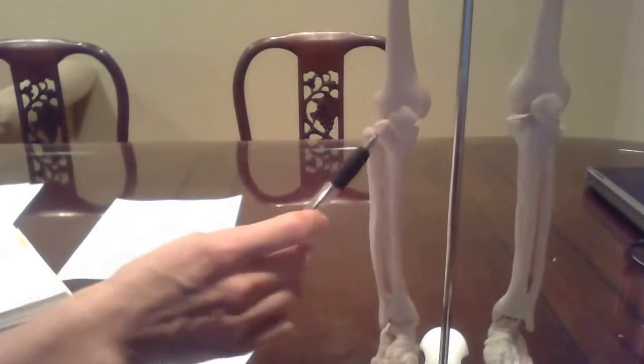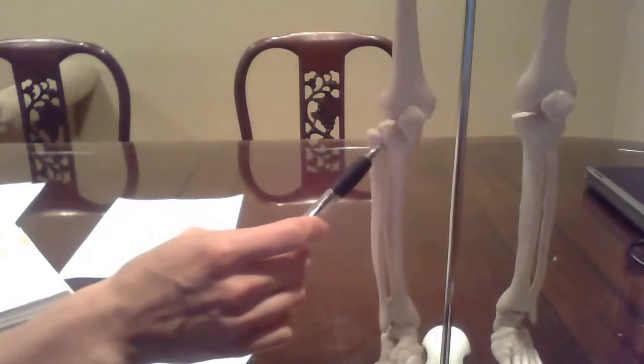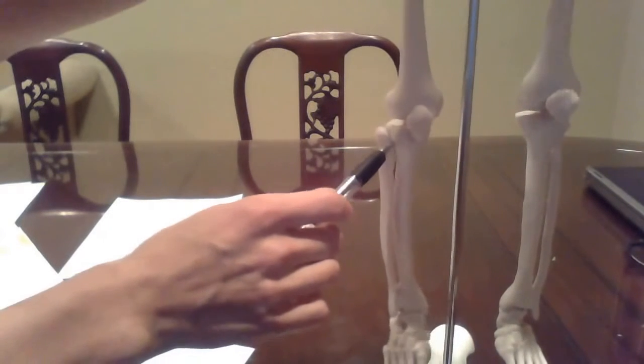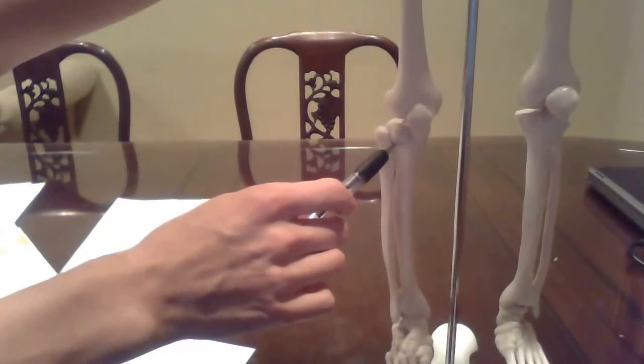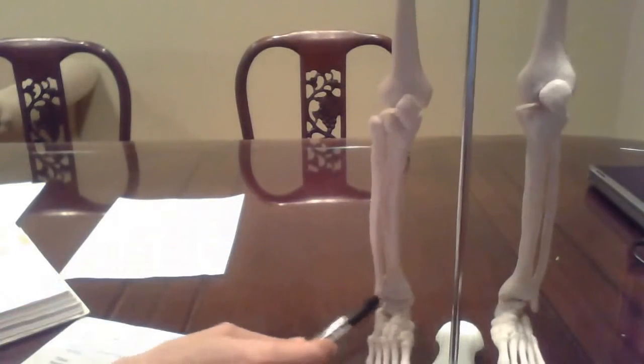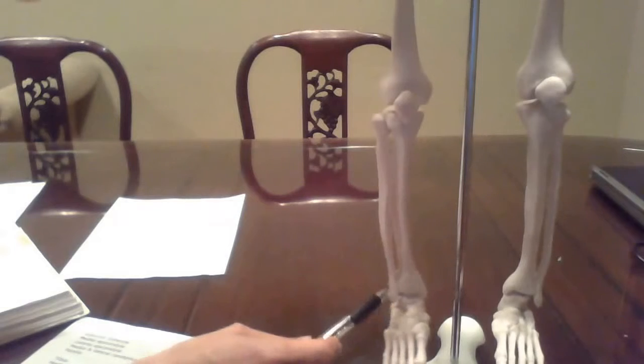And then the proximal and distal tibiofibular joints. So we have the proximal tibiofibular joint, which is right here, and then the distal tibiofibular joint is going to be down here.